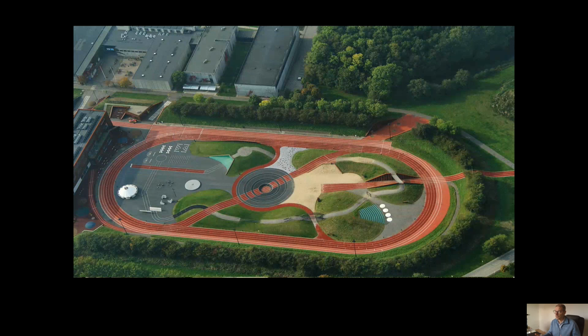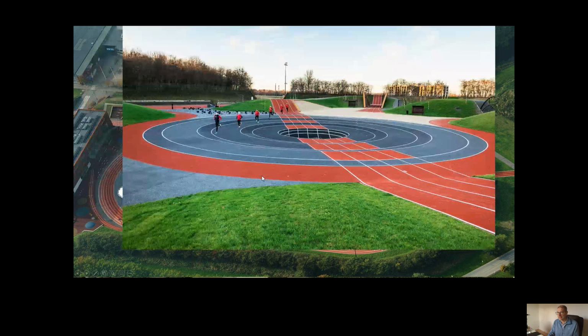And this is more unique designs, where we understand that the traditional 400-metre athletics tracks don't have an appeal to a lot of people in the community. And as a qualified athletics coach with national athletes, I understand how it can be boring for people. Whereas this design is exciting. It gets young people active.